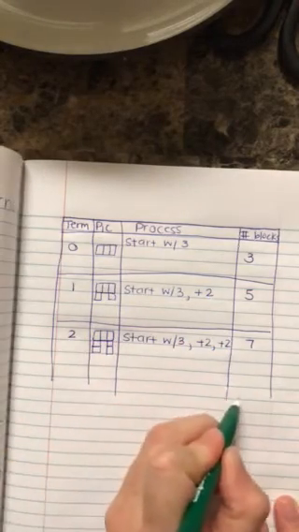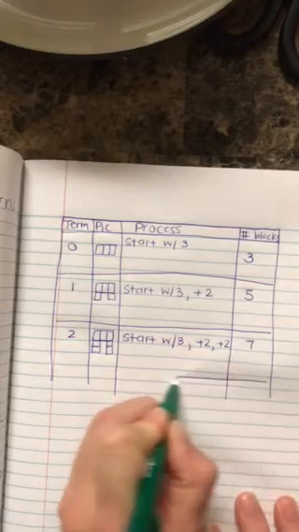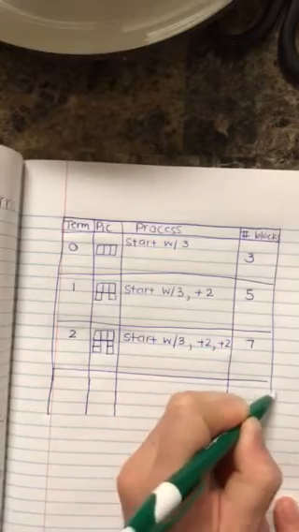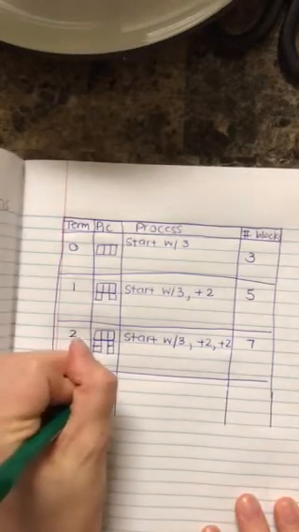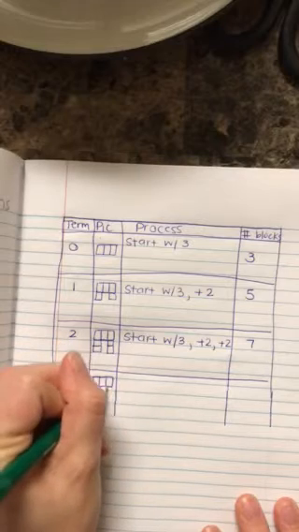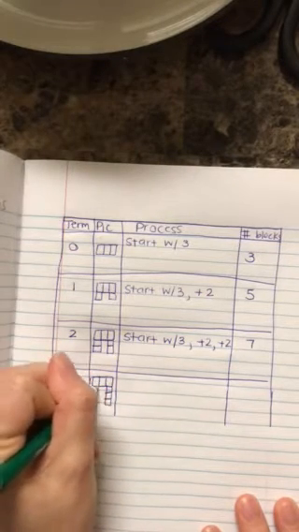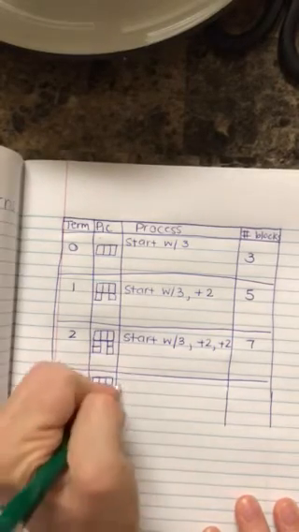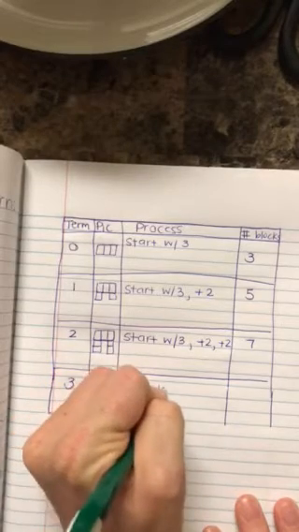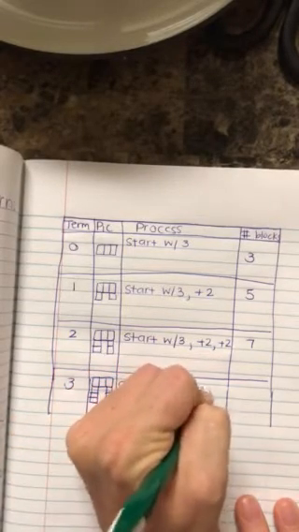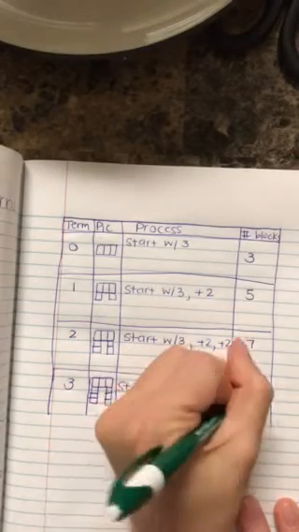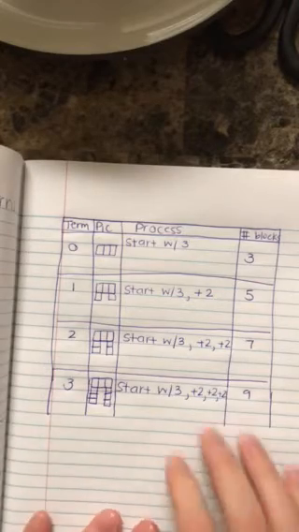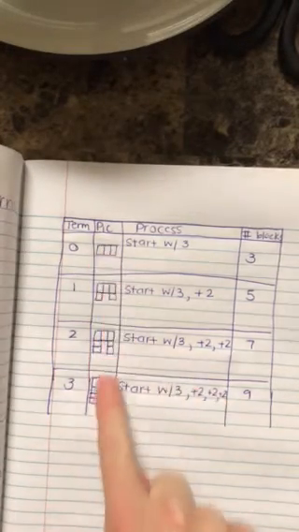And then your last term, oh, I'll make my table a little bit bigger. Okay, so I'm gonna start with 3, and you can probably guess that there's gonna be 1, 2, 3. 1, 2, 3. This is the 3rd term, and we started with 3, and then we added 2, and added 2 to get 9. Okay, so looking at your table here, this is your visual pattern.